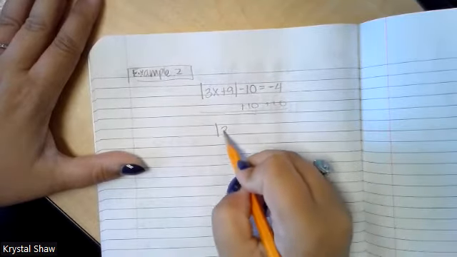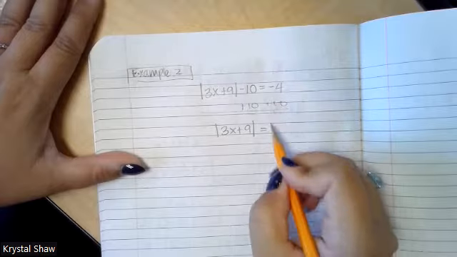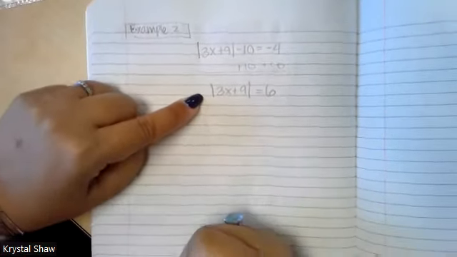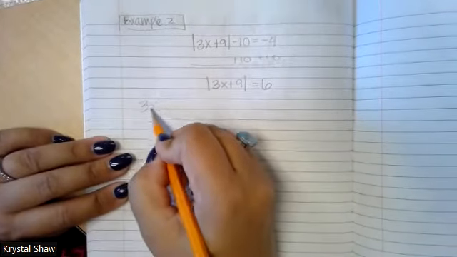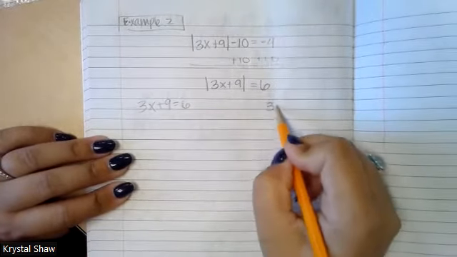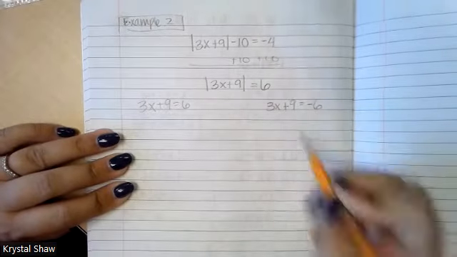I now have the absolute value of 3x plus 9 is equal to 6. From here, I now write my two equations. So one being positive, 3x plus 9 equals 6, and one being negative, 3x plus 9 equals negative 6.